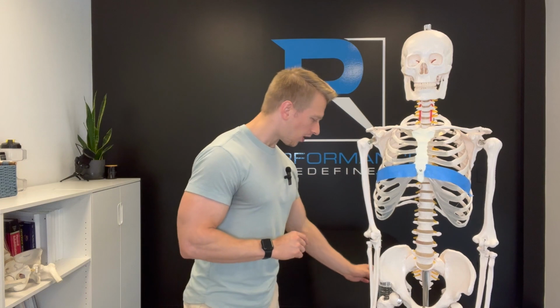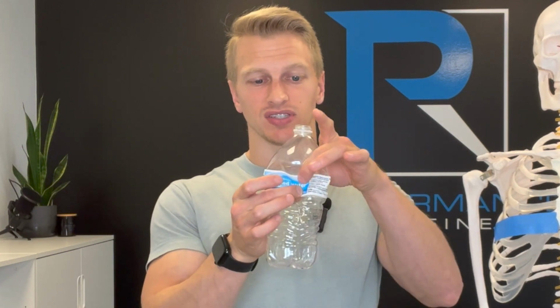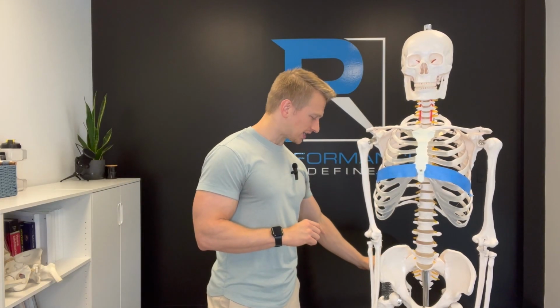Well, use a water bottle, for example. If this is the front and this is the pump handle, and on the sides we have the bucket handle, how would I get it so we are more expanded out? I would have to compress here. So if I compress there, you now see that we've expanded laterally. That's what's going on from a muscular standpoint for a wide infrasternal angle.